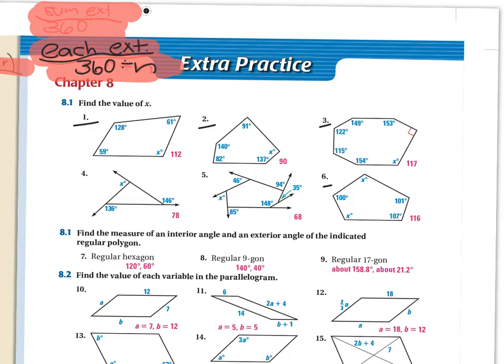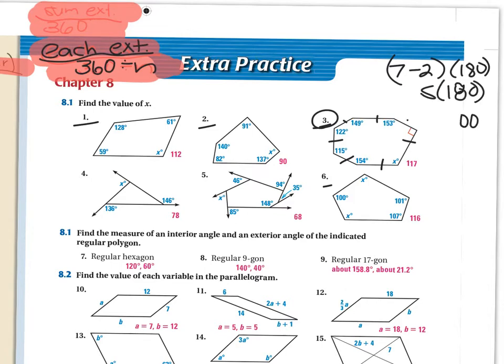So you've got to find the sum by doing n minus 2 times 180, depending on how many sides there are, and then subtract from it what you have. And what will be left is what you're missing, right? So like if I did 3, this is 1, 2, 3, 4, 5, 6, 7 sides. I'd do 7 minus 2 times 180, 5 times 180, which is 900, and then from that I would subtract 90, 153, 149, 122, 115, and 154, and the 117 that's left would be the angle that's missing. So that's the same for 1, 2, 3, and 6, except that 6 has 2 x's.